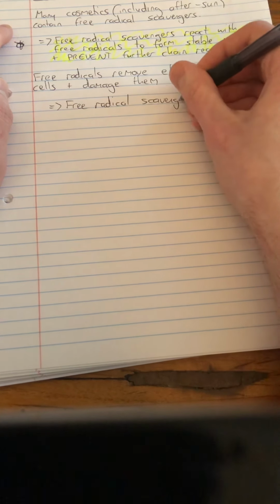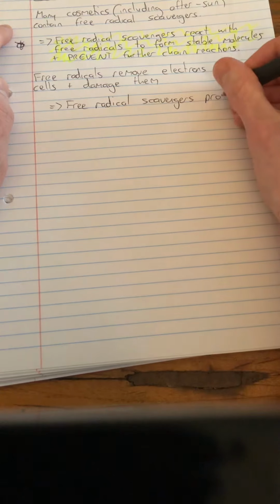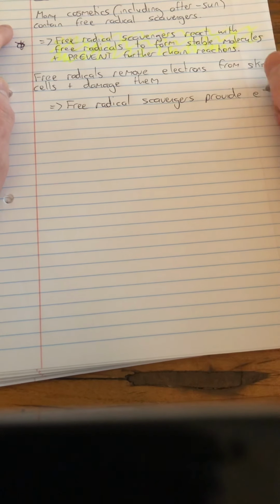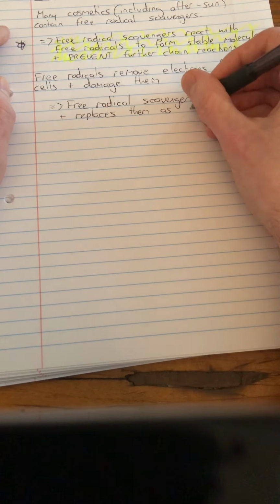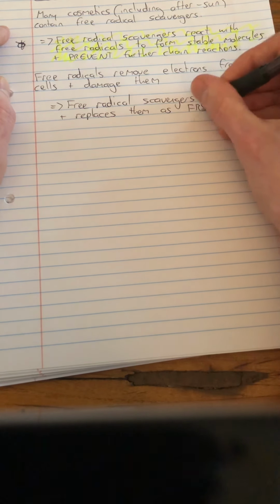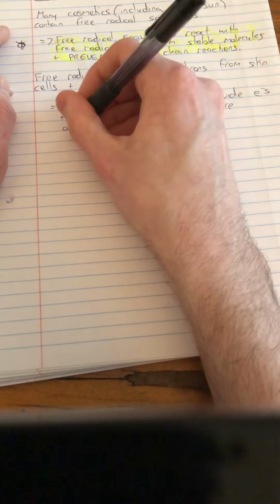So what happens is that this is what's happening from a chemistry point of view, the free radical scavengers, yeah, they provide electrons and replace them, as free radical scavengers are antioxidants.